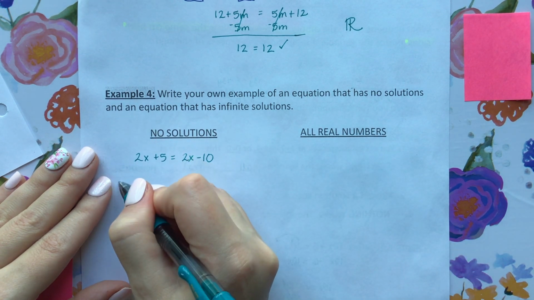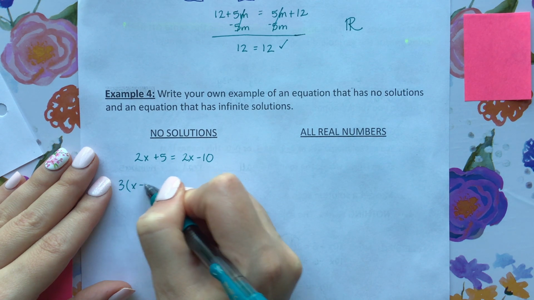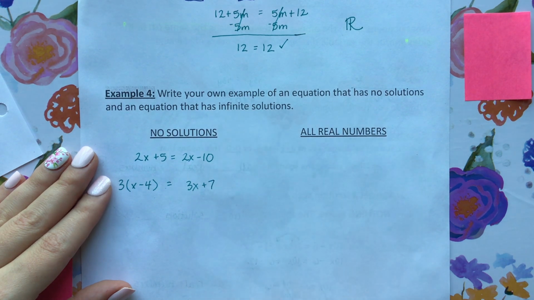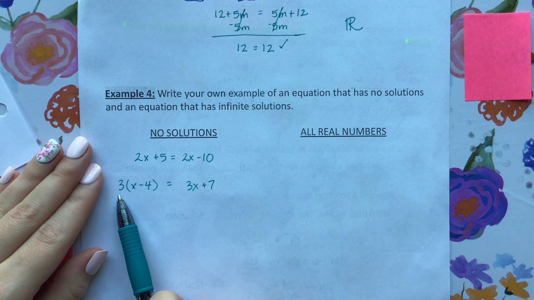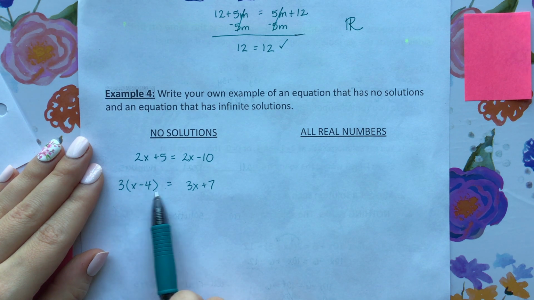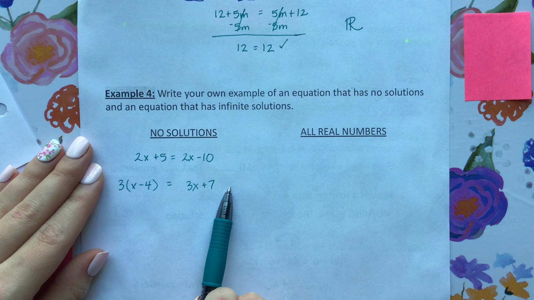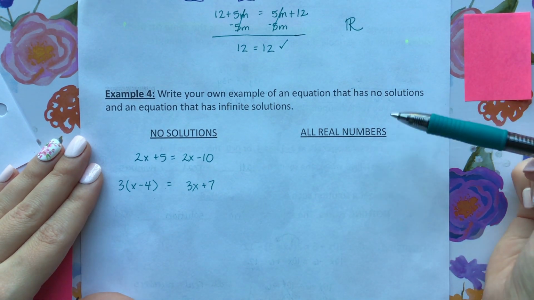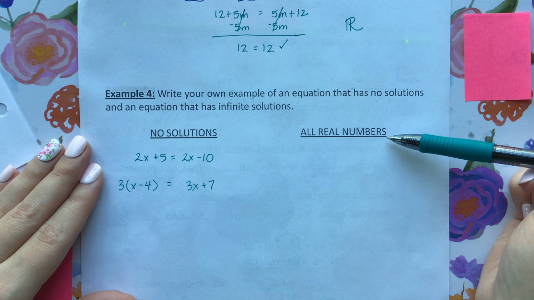Another example of no solutions could be 3 times the quantity of x minus 4 is equal to 3x plus 7. Well, here, if I were to distribute on the left side, I'd get 3x minus 12 is equal to 3x plus 7. So once again, I have the same amount of variables, but a different amount of constants or numbers. So I would like for you to make your own example of no solutions. After that, we're going to do examples of all real numbers.